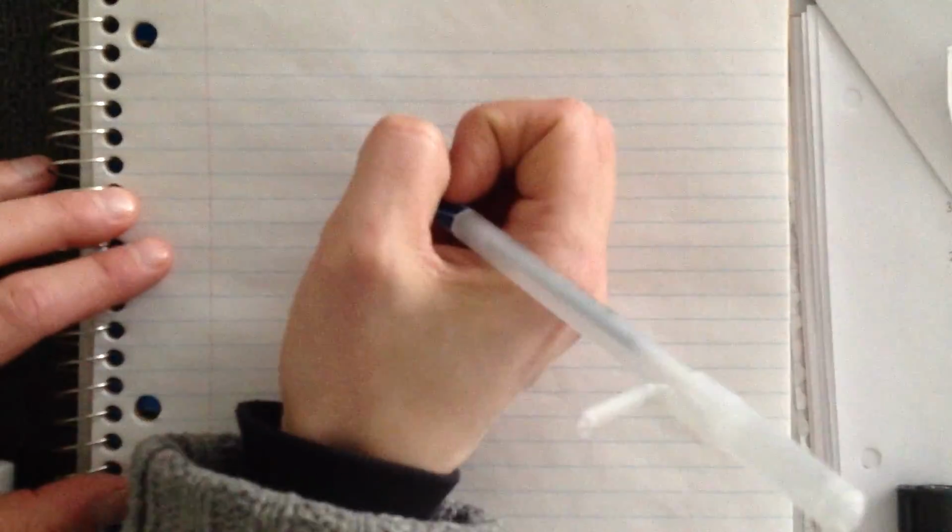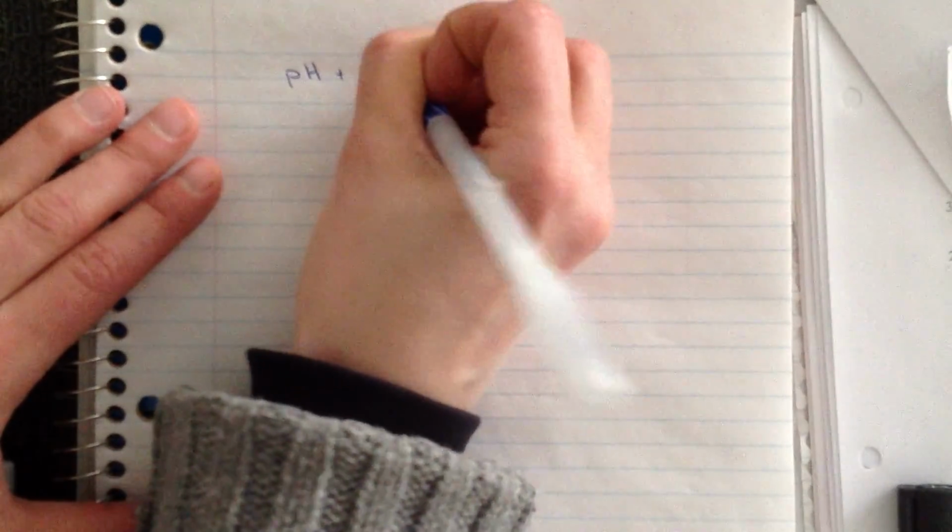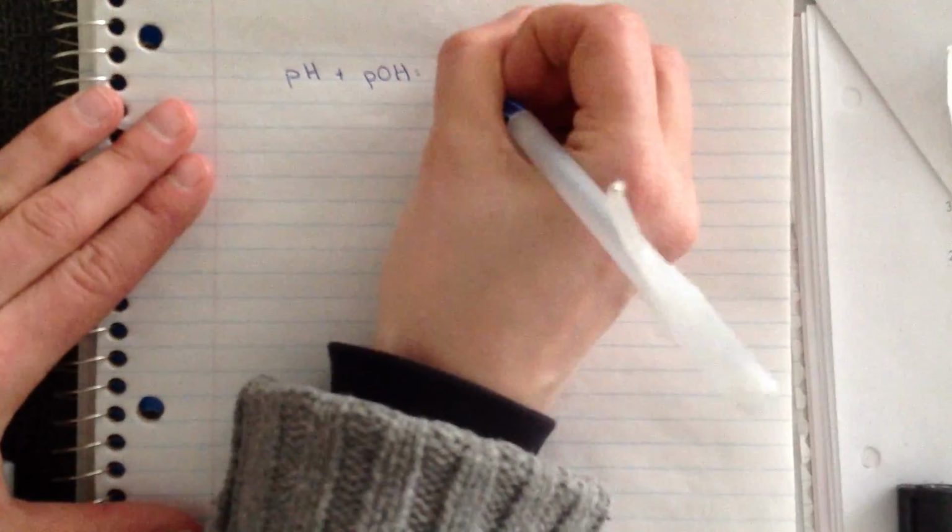Okay, this is the relationship between pH and pOH. What have we always known our scale to be on? 0 to 14. pH, if you add it to pOH, it's 14. So, if you ever have pH, you can always find your pOH.